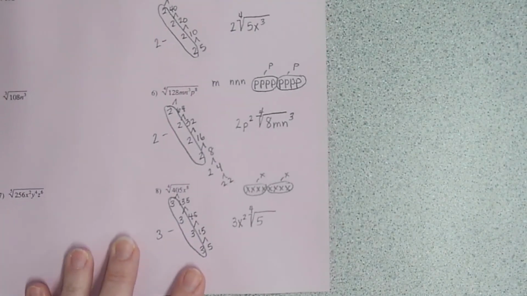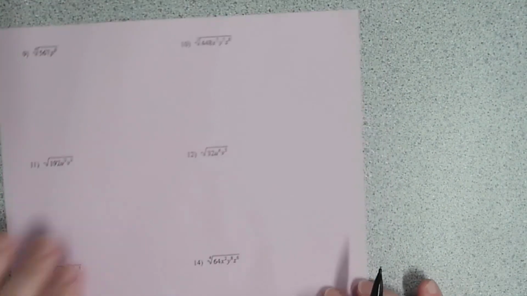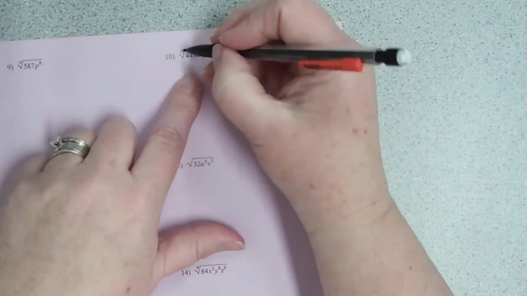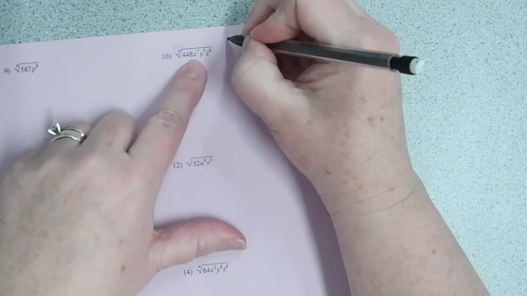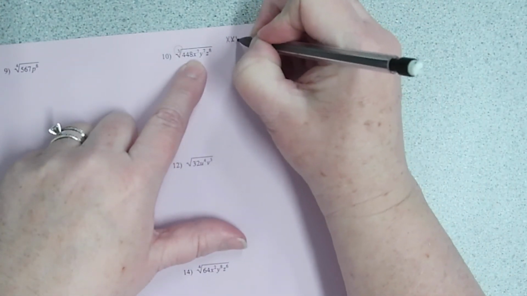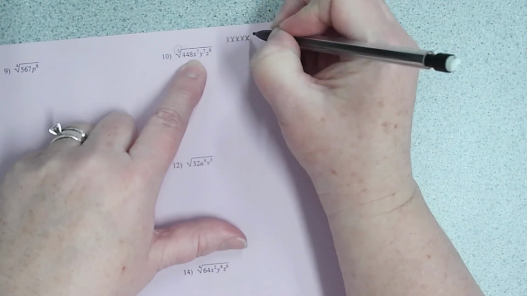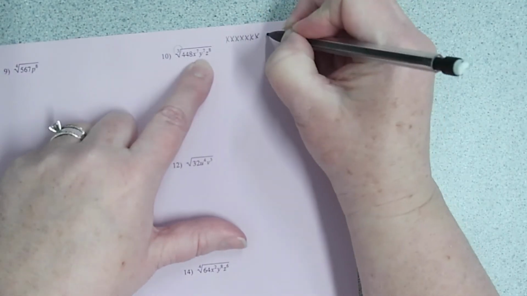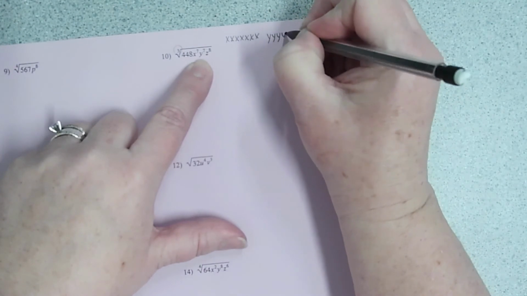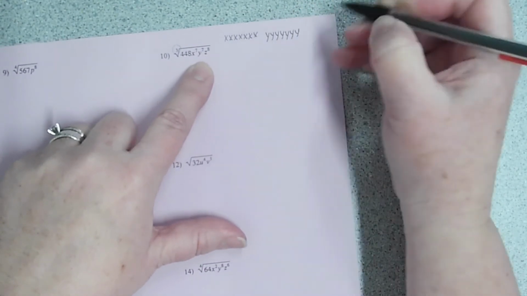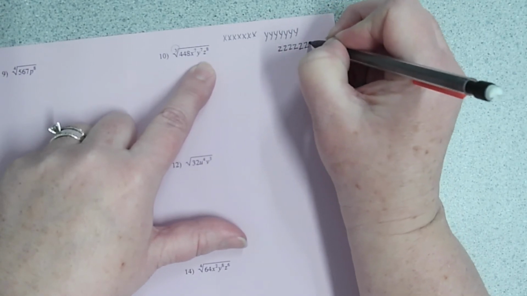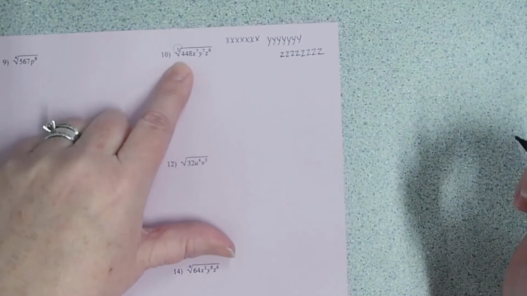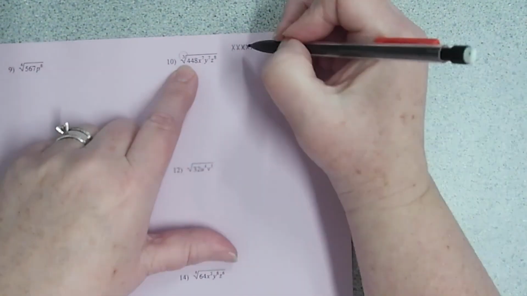Don't forget those. Okay, let's turn our paper over to number 10. Whew, this is going to be really fun. Okay, so we know that's going to be cubed root. Okay, so let's start with our variables. 1, 2, 3, 4, 5, 6, 7. 1, 2, 3, 4, 5, 6, 7. 1, 2, 3, 4, 5, 6, 7, 8. Okay, now it's cubed, so in 3s.